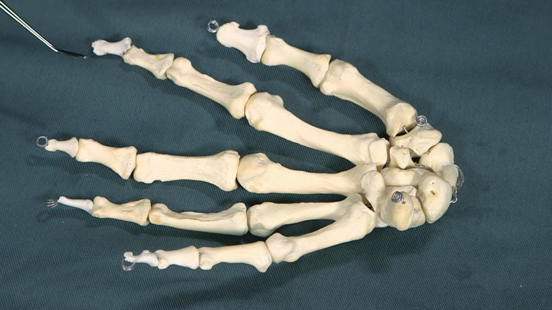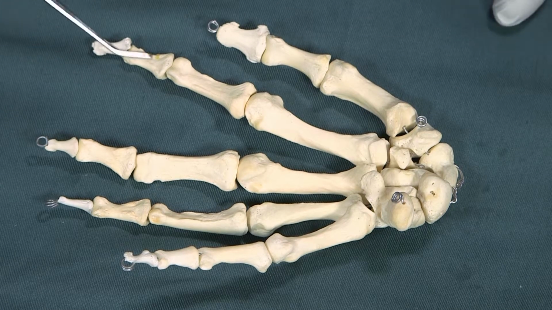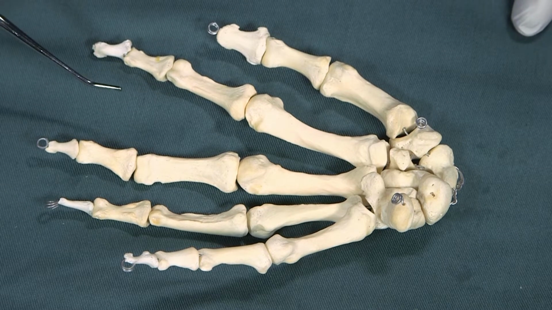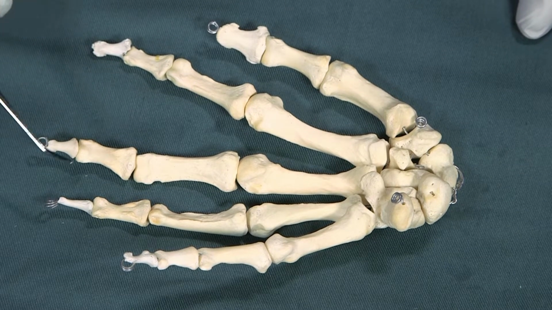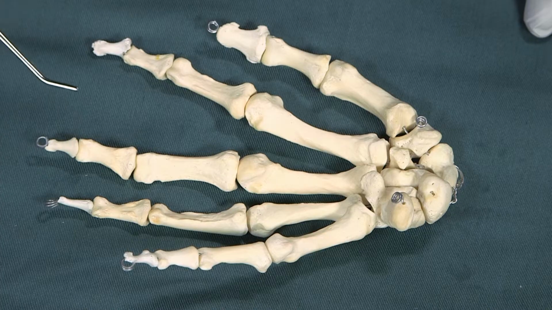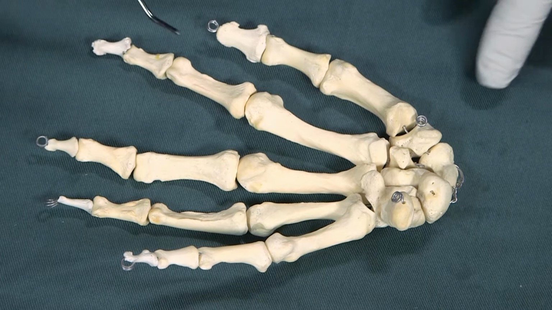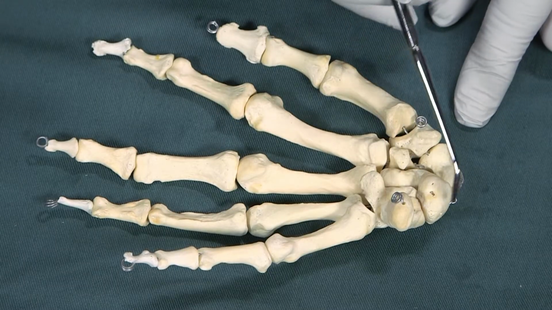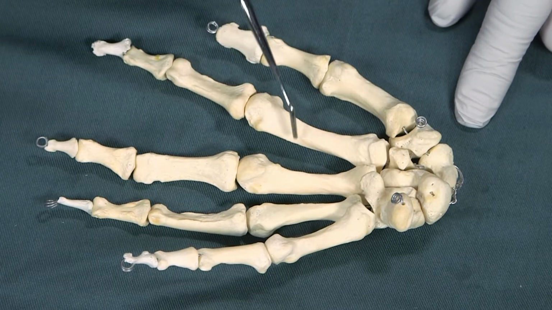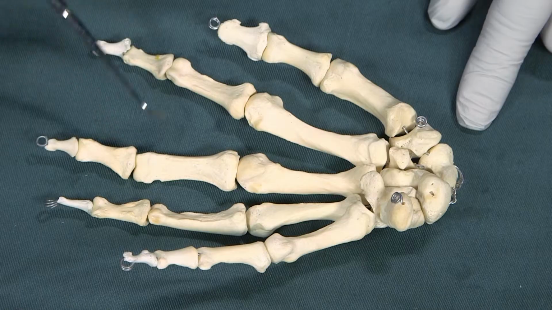Let me walk you through the hand bones. As you recall, the hand is made of three parts: the carpus, metacarpus, and fingers or digits. The bones include the carpal bones here, metacarpal bones, and phalanges.